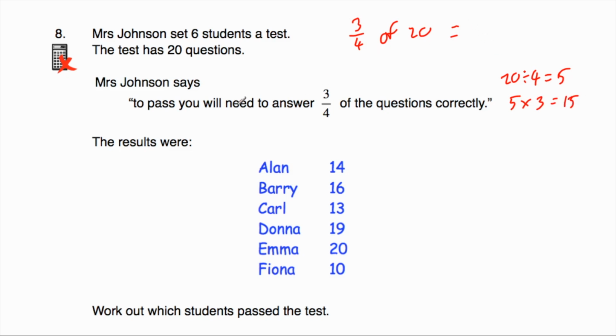So that means to pass the test, the students need to get 15 questions correct or more. So they need to answer at least 15 questions correctly. Now, if we look at the results, we know that Alan answered 14 correctly. Mrs. Johnson says to pass the test, they need 15 questions answered correctly. So he doesn't pass the test, he fails. Barry gets 16, so he passes. That's 15 or more, so he passes.